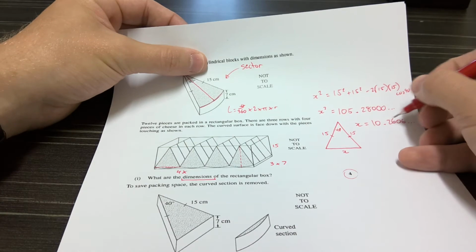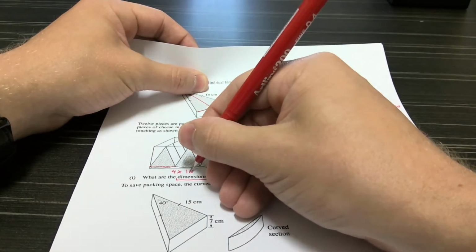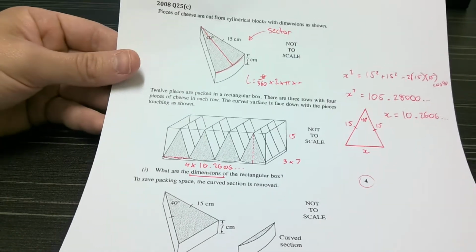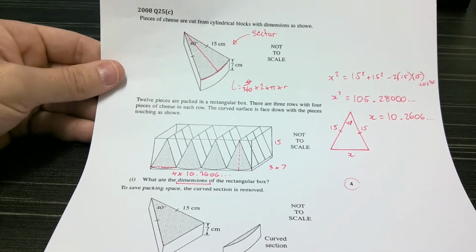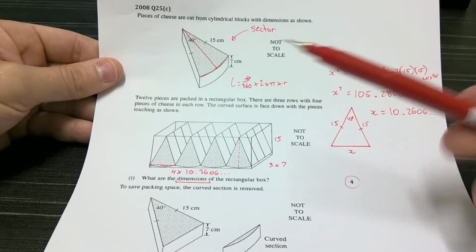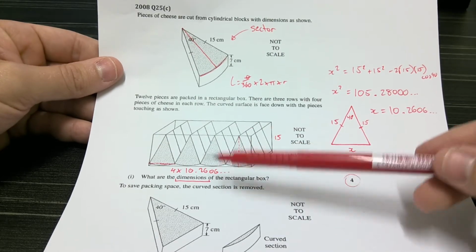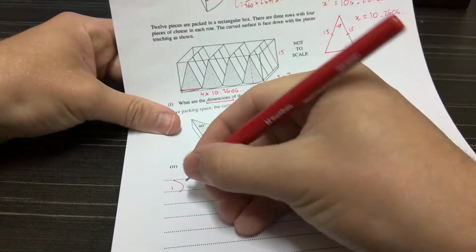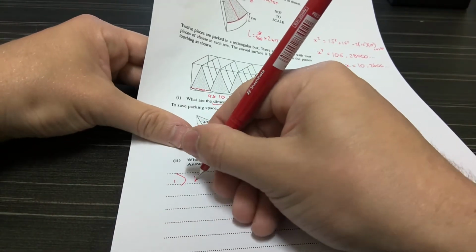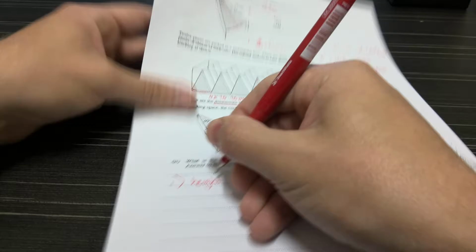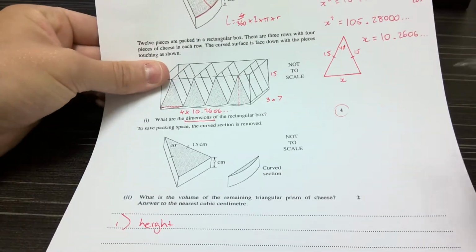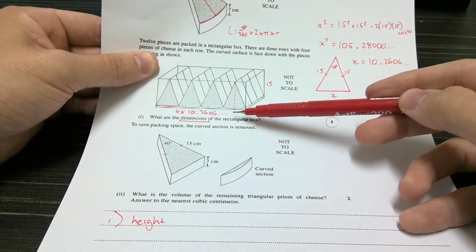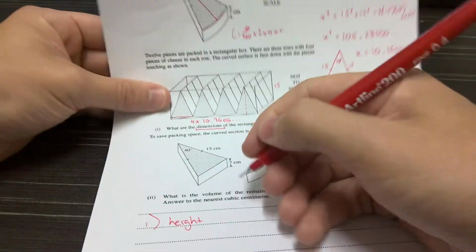So now we have this is 4 times 10.2606... And of course, like all questions, and it's particularly important when we're doing these volume questions, you don't want to be rounding until you get to the end of the question. So we've now found basically all we need. The question is, remember, it's asking for the dimensions. It's not asking me to find the volume of the box. Obviously, if I was trying to find the volume of the box, I'd do length times breadth times height, but that's not what we're doing in this case.